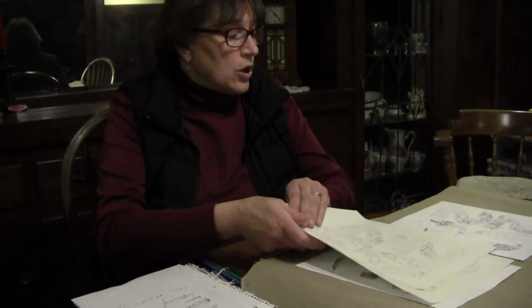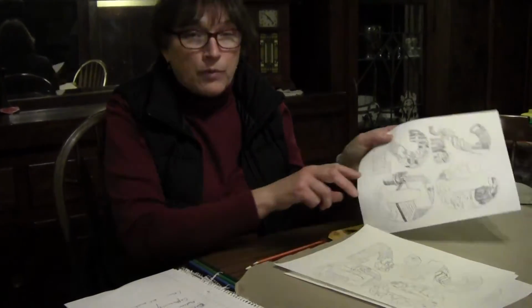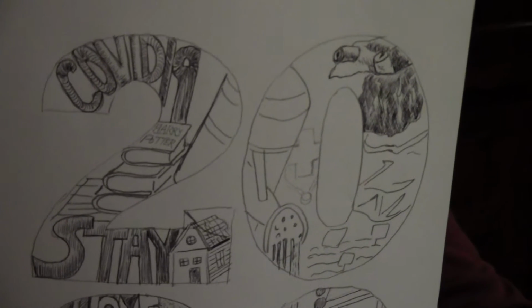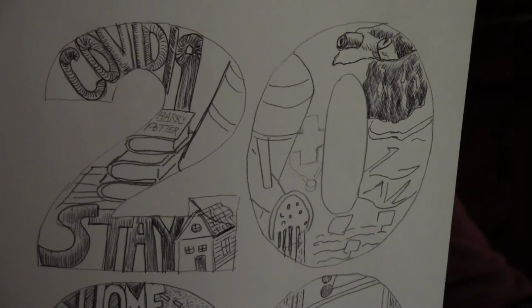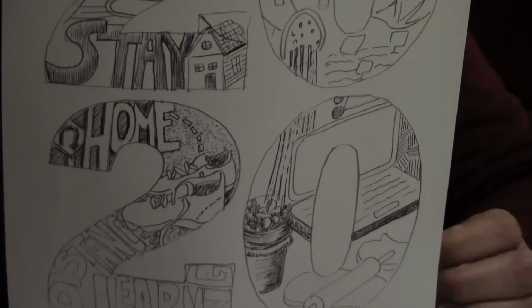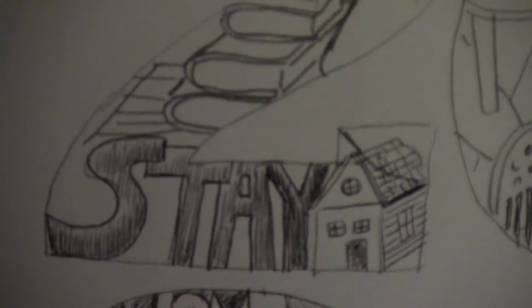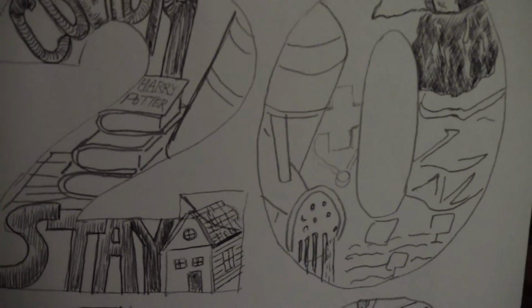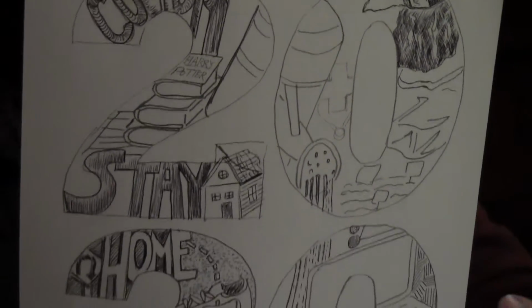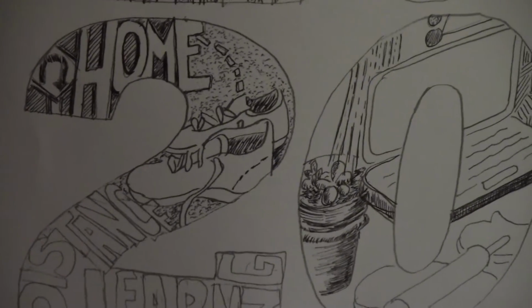So let's take a look at what that looks like, and we are using our pen and ink. We need the strong contrast so that we can read easily the words and see the images. So in my drawing, I have done some of the words and some of the images so you can see how I have started and used different values and different pen and ink techniques to create texture and value contrast. This is not a finished work.